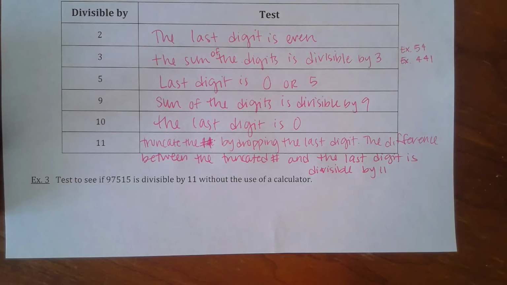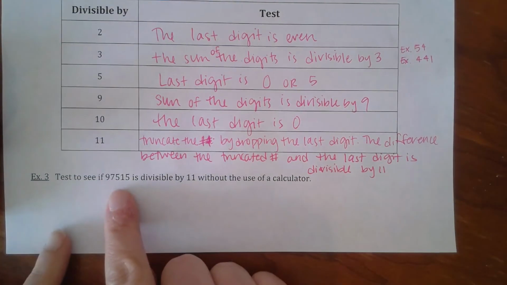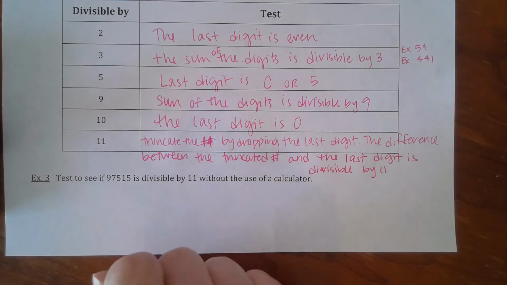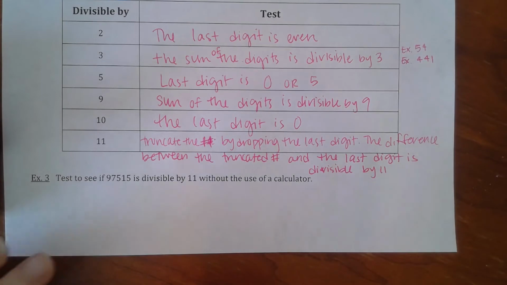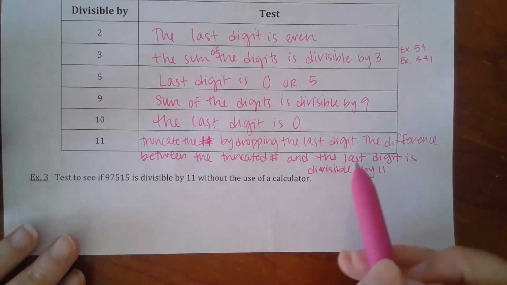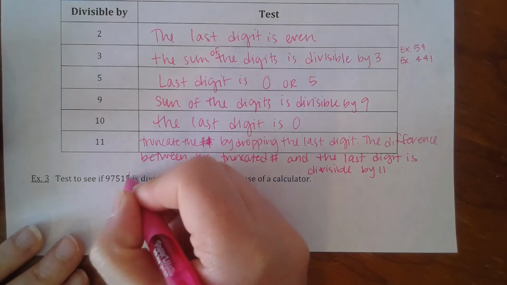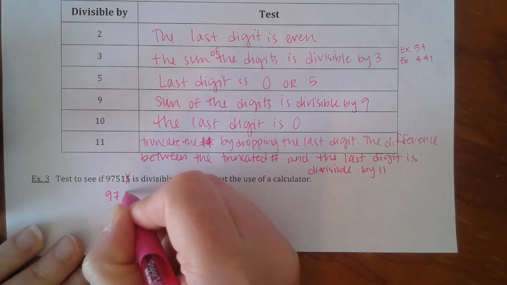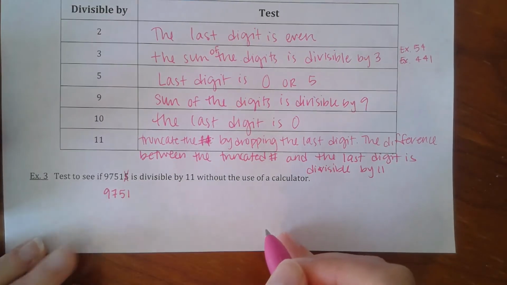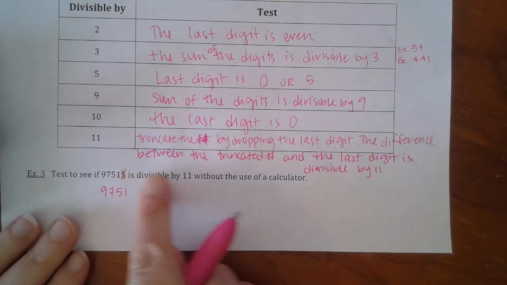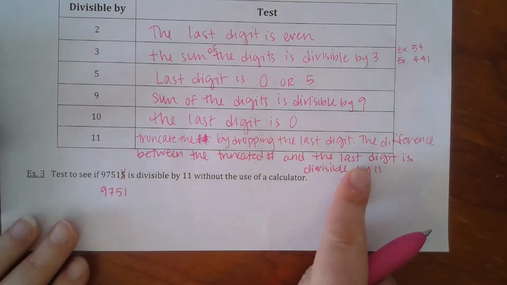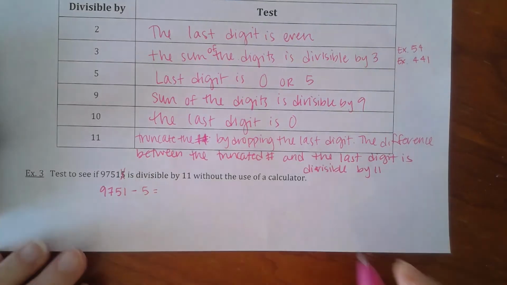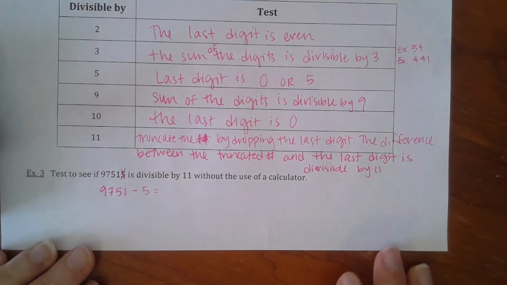Without a calculator, we're going to see if this number is divisible by 11, which if you type it into your calculator now, your answer should be yes, but we'll perform this series of tests to see it. What they mean by truncate the number by dropping the last digit is that we take this number and cut out this last digit 5. So now we're dealing with 9,751. Then we take the difference between that truncated number and the last digit, which was 5. So I take 9,751 and subtract 5.